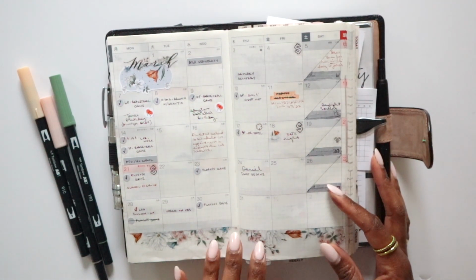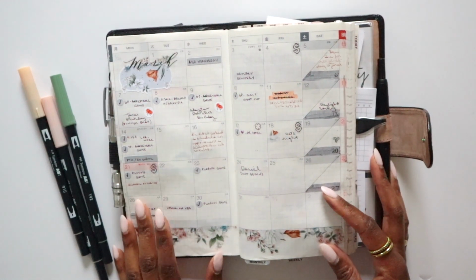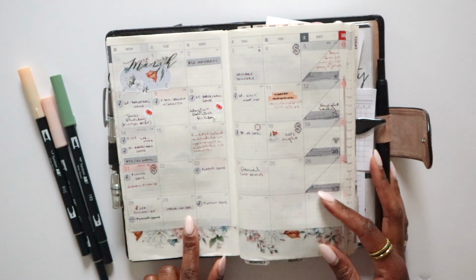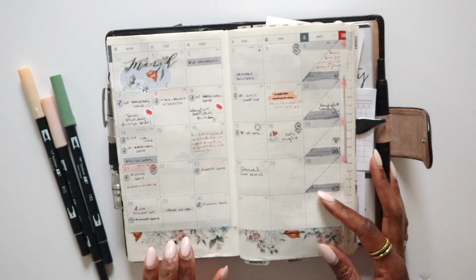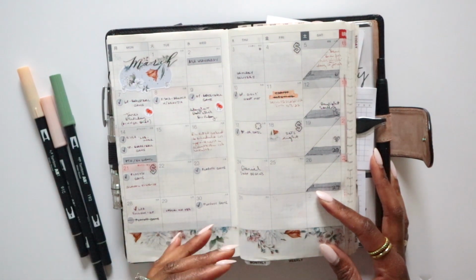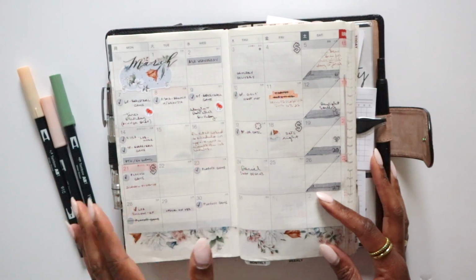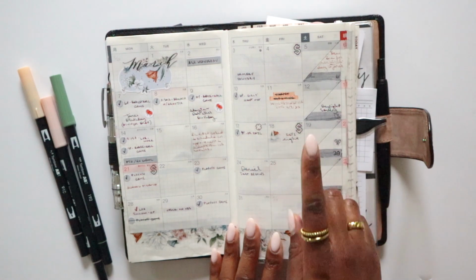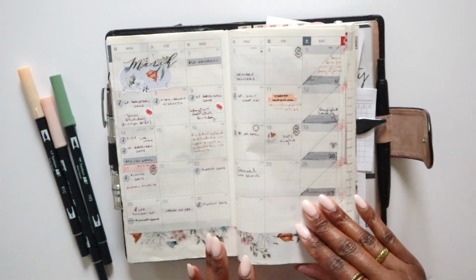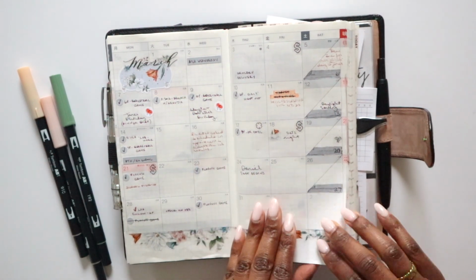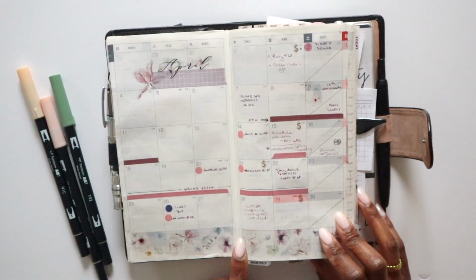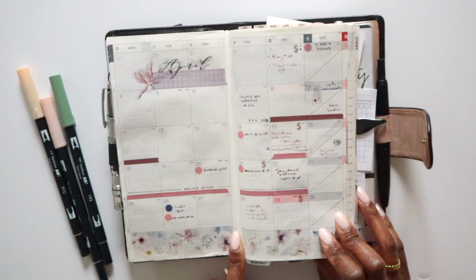So that's how I'm using this monthly layout a little bit differently than I previously used a monthly layout in the past. I am noting some things after the fact, like maybe what happened when we went to the doctor, or additional information that I might want to refer back to at a later date. So that's the March layout. And then here's last month, which was April. It doesn't look too full, and that's okay.